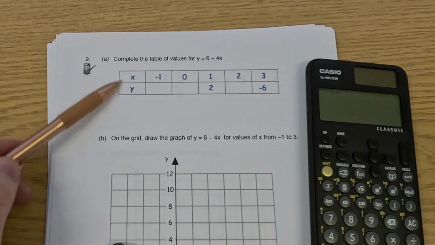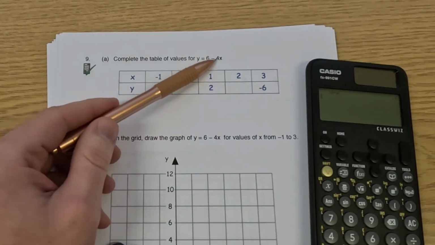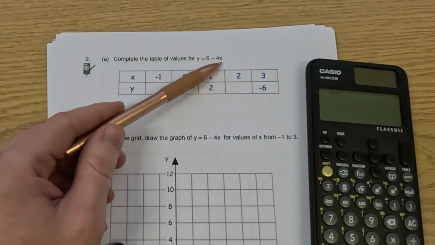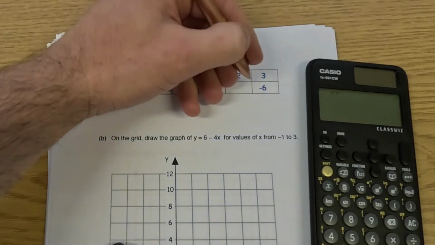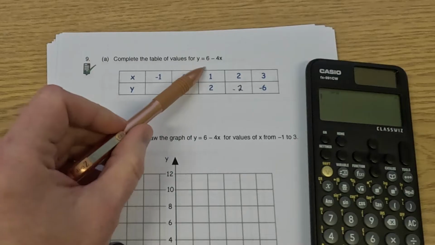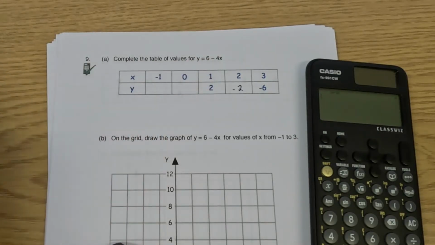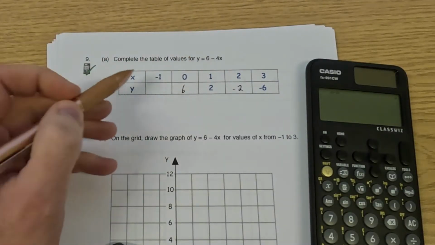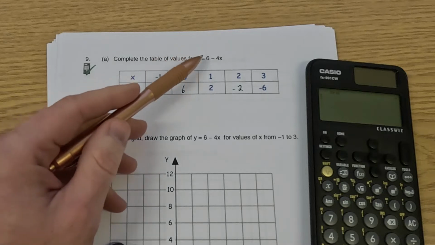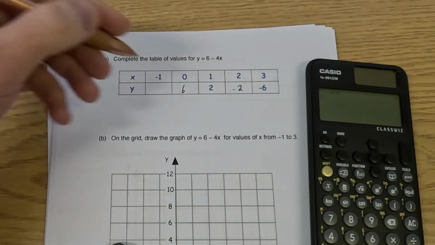Now this is a calculator question, but if you were to do it without a calculator, the next one would be 6 subtract 4 times x. Well, 4 times 2 is equal to 8, so we've got 6 subtract 8, and 6 subtract 8 would be negative 2, so that point there would be negative 2. 0, 6 subtract 4 times 0, 4 times 0 is 0, so we've got 6 subtract 0 is going to be equal to 6. And then finally, negative 1, we'd have 4 times negative 1, which is negative 4. Then we've got 6 subtract negative 4. Now 6 subtract negative 4 would be 6 plus 4, which is equal to 10.